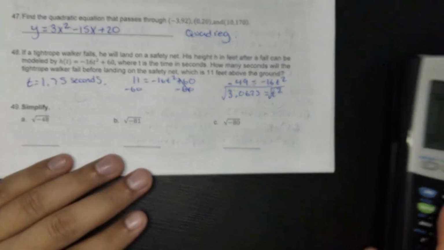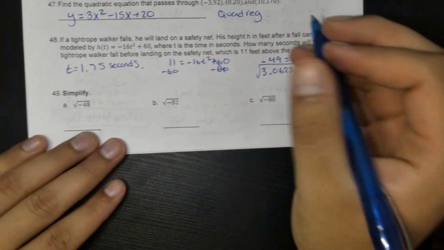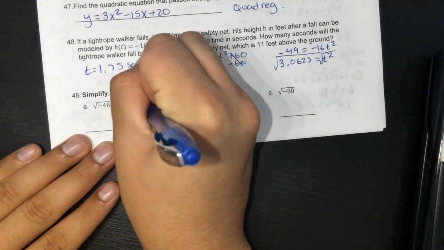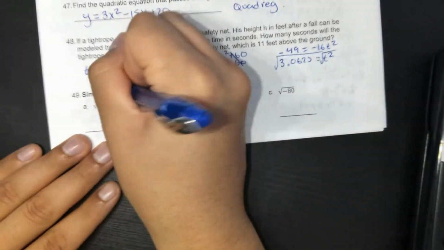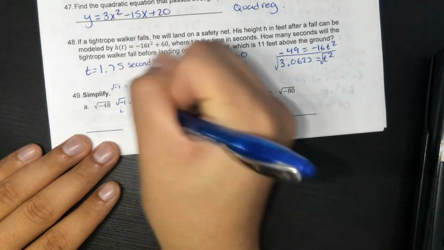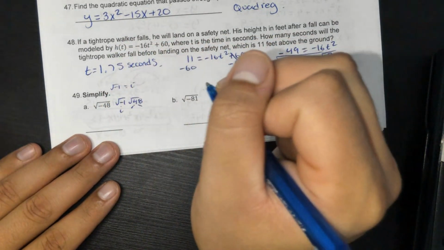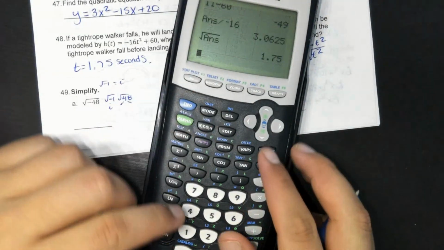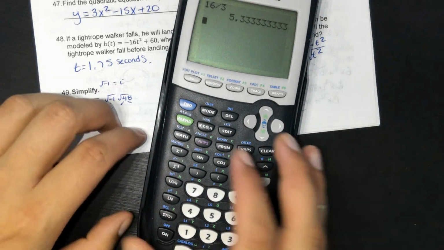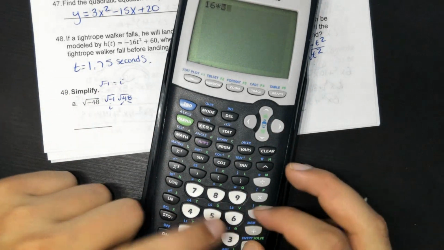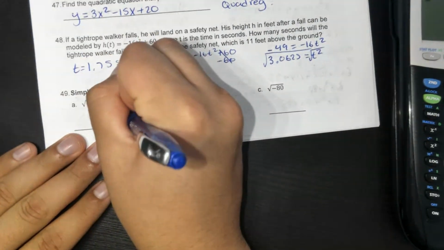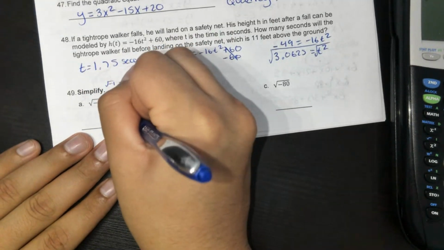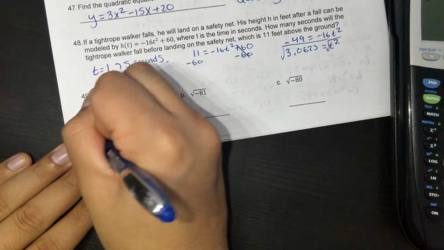Alright, so now let's look at 49. So simplifying radicals. So first we got to take the negative 1 out, which square root of negative 1 is i. And then the 48 can be broken up with 16 and 3. So try to find the biggest perfect square to split the 48 with. So 16, alright, so 16 and 3. Alright, square root this, we get i times 4 square root of 3, so 4i square root of 3.